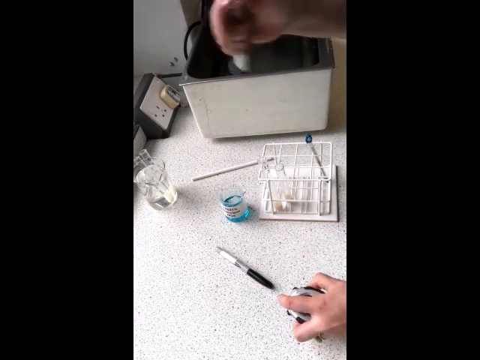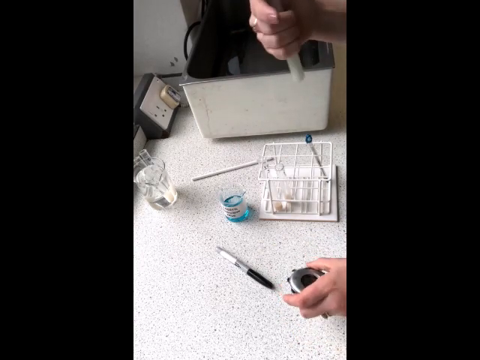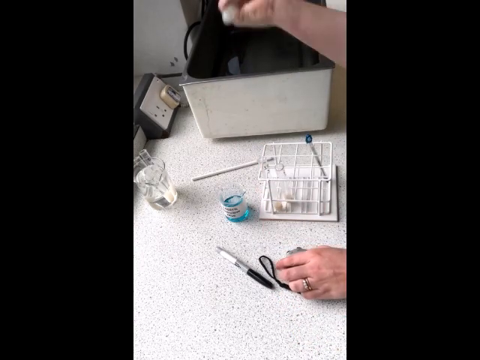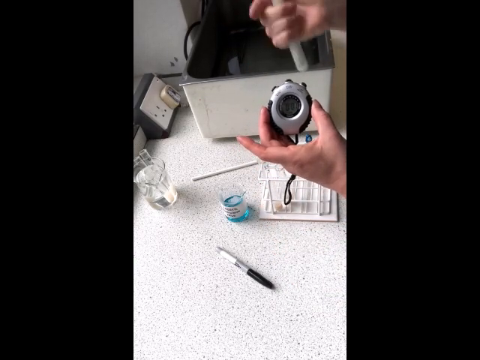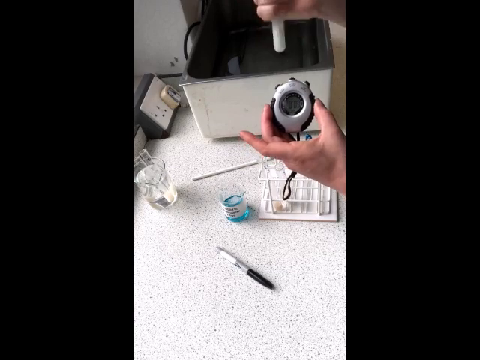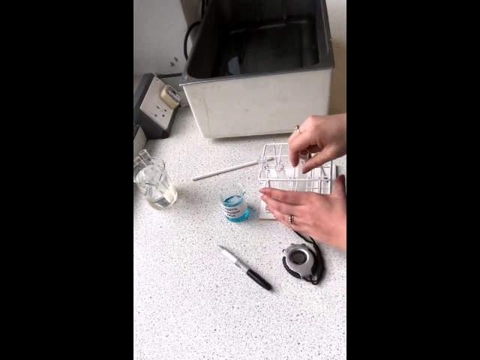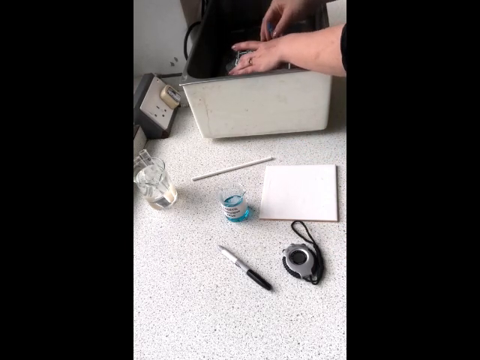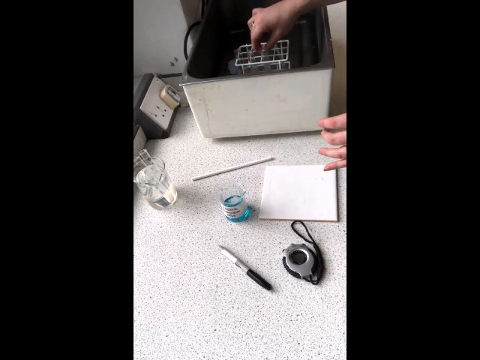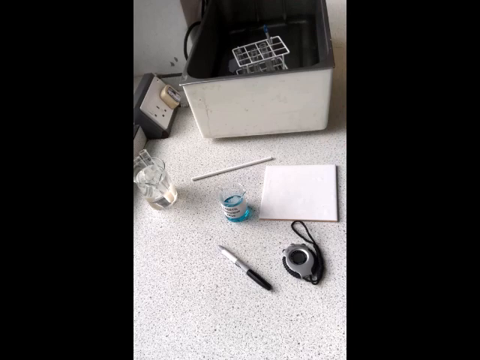Give it a shake and start our timer. Okay, and then we'll pop it all back in the water bath and keep an eye on it becoming colourless. So position it so that you can see, hopefully as well as possible, and don't shake it anymore.